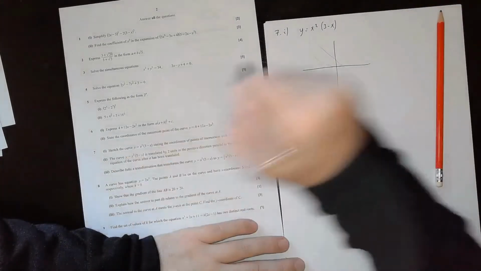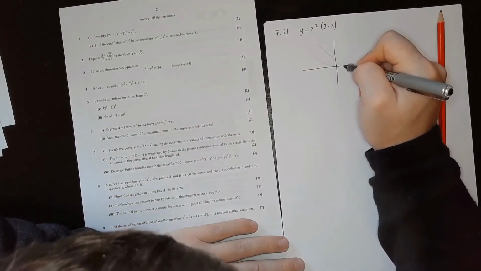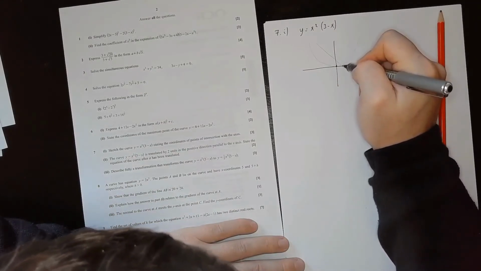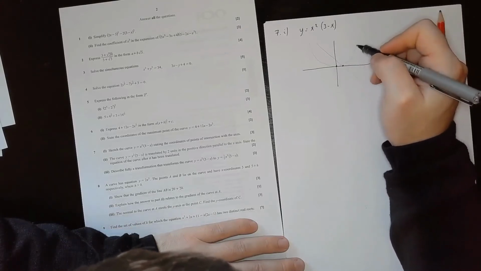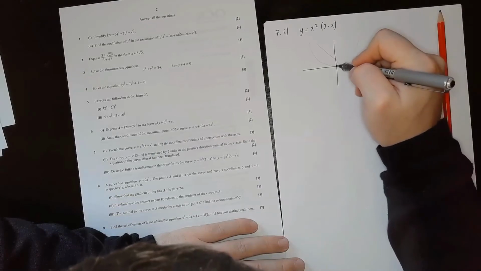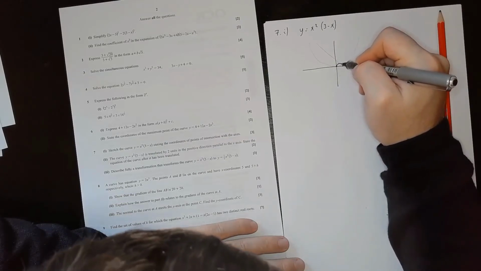So we're going to get intersections of the axis where the things equal 0, and we're going to get a small maximum there.